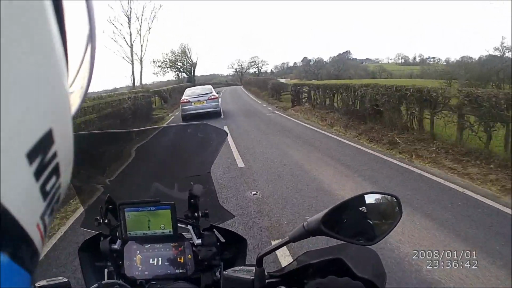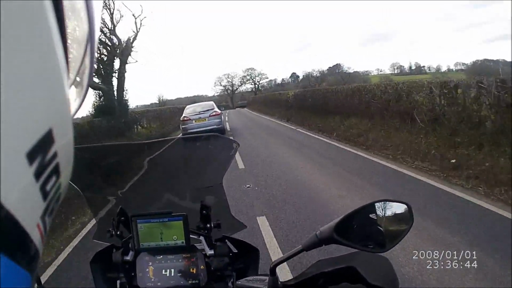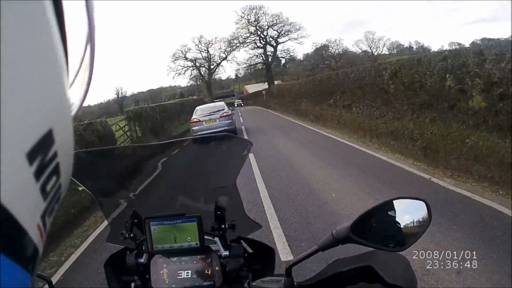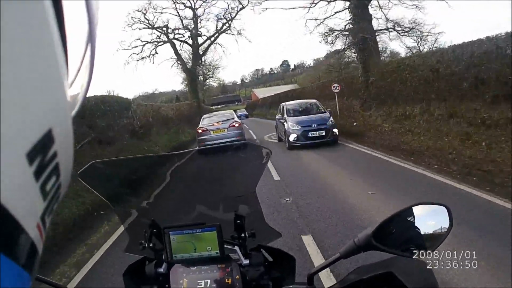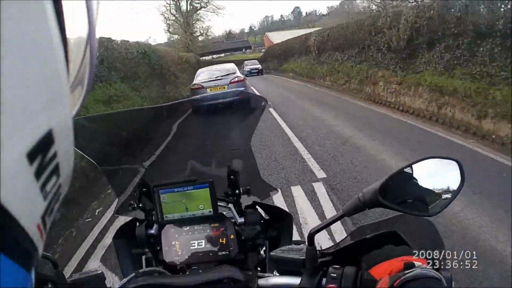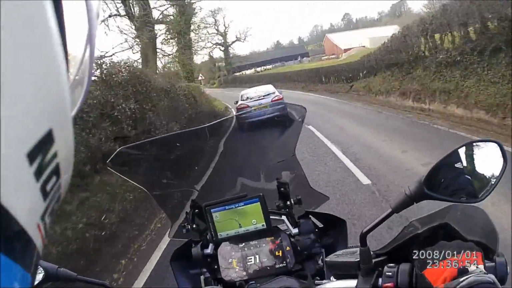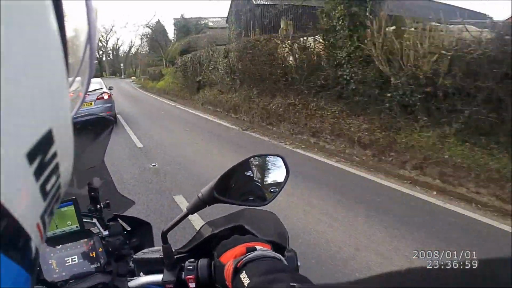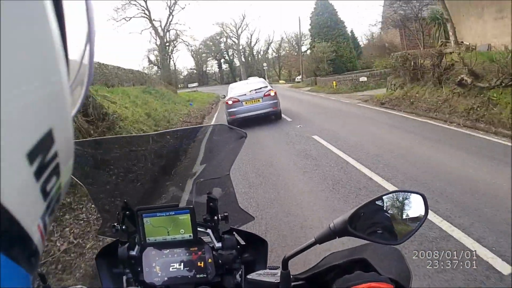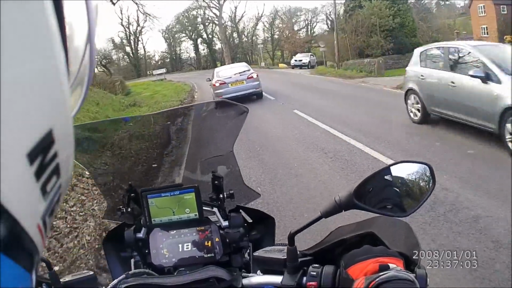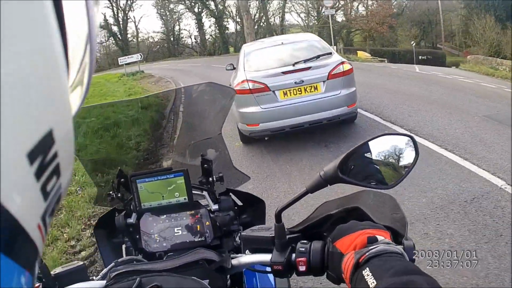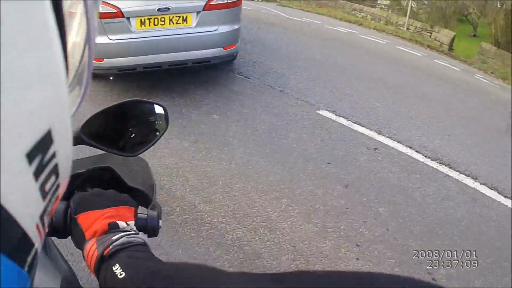Now he's on 40. There's a bend coming round to our left. If you're a betting man or woman, brake lights, there you go. And again. Oh, we're turning off. Mirror check. Got plenty of room. Yeah, today will do, just in case. There we go.